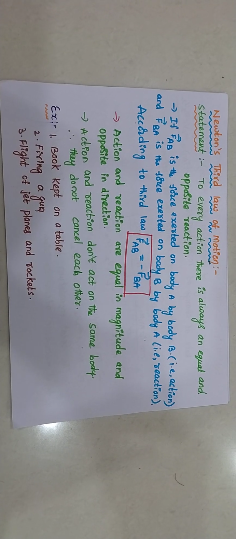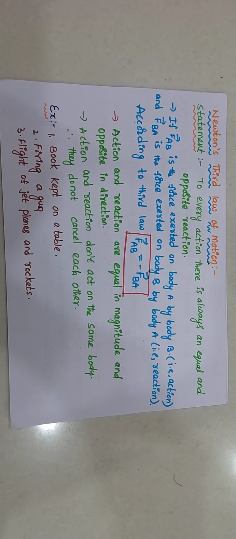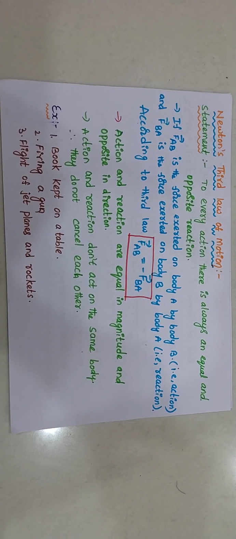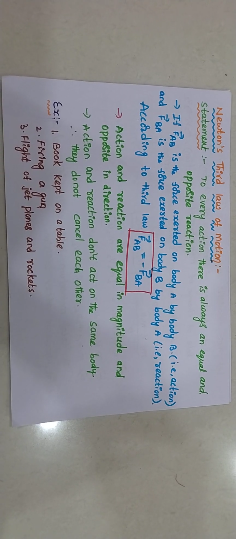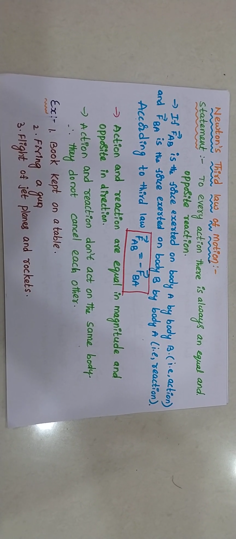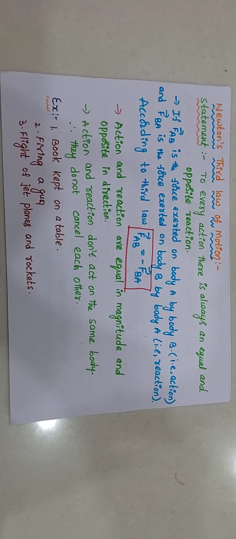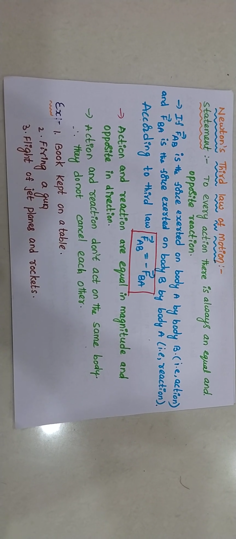Akshara Tutorial. I am going to discuss Newton's third law of motion. This is laws of motion part 3. Newton's third law of motion statement: to every action there is always an equal and opposite reaction. That means, for example, firing a gun.